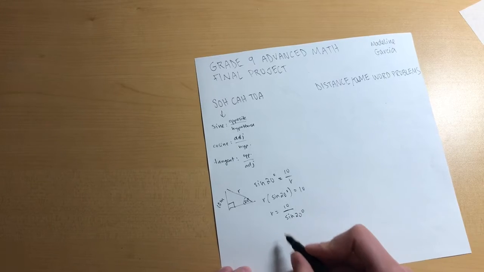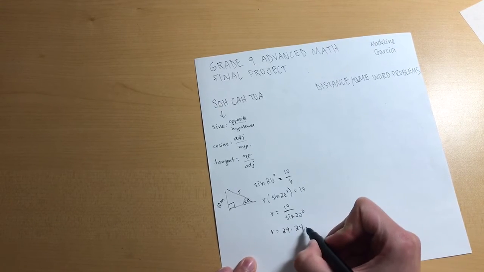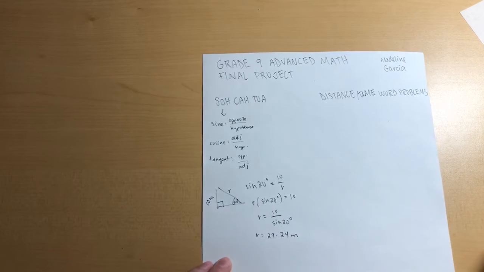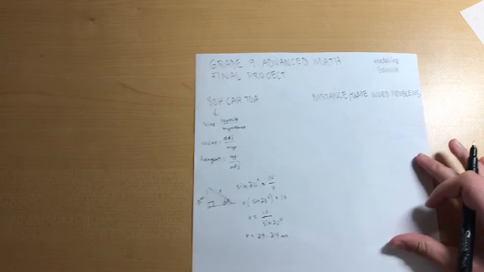Now solving, that would come to R is equal to 29.24 meters. So now we have solved for the side that we were given, and that's how you can use SOHCAHTOA.